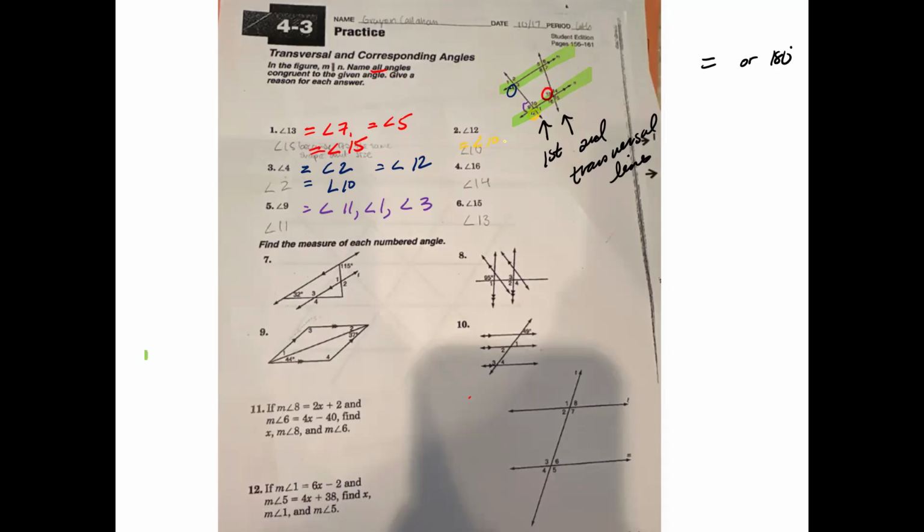12, yep, vertical angles, what else? 12, 4, because of corresponding, what else? Alternate exterior, okay? Number 4. Number 16 is right here. So 16 is equal to angle 14. What else? 16, 8. Yep, what else? Yep, okay, 15.